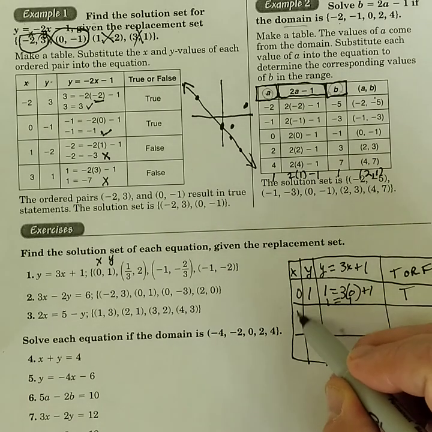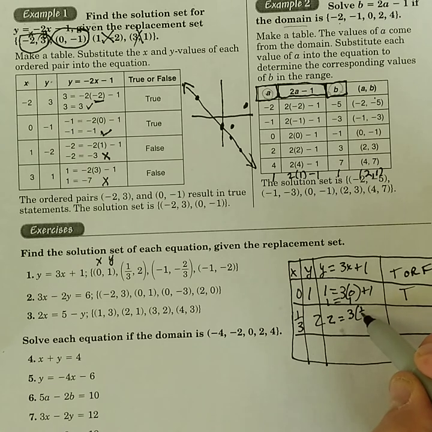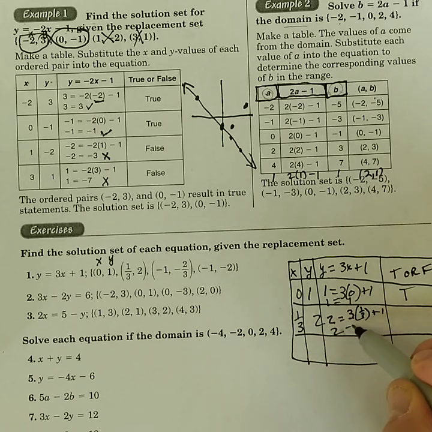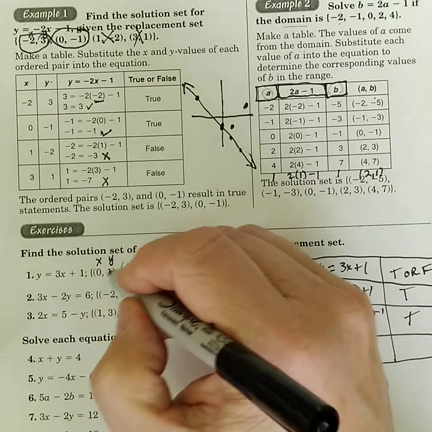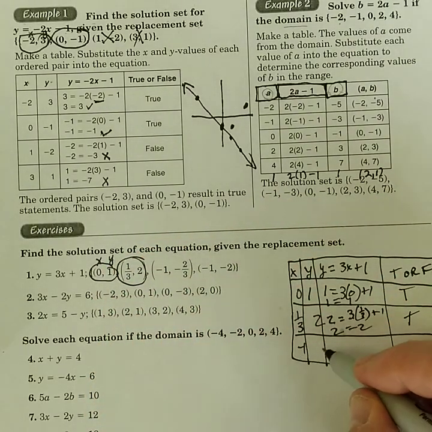Now the next one is 1/3, 2. And we say 2 equals 3 times 1/3 plus 1. 3 times 1/3 is 1, plus 1 is 2. So 2 equals 2. That's true. So this one was true. This one was true.